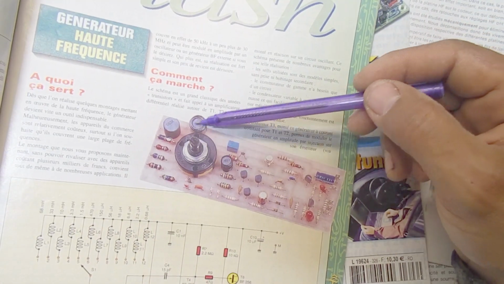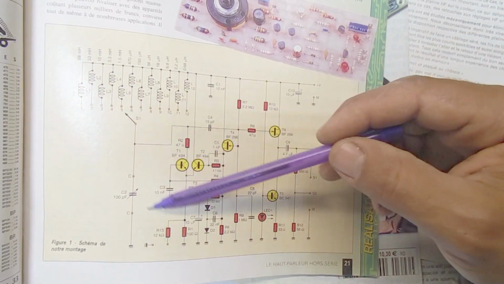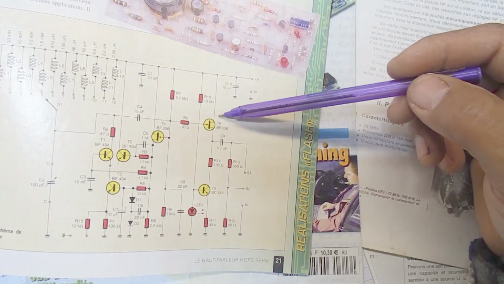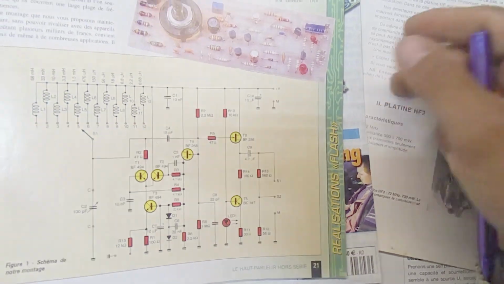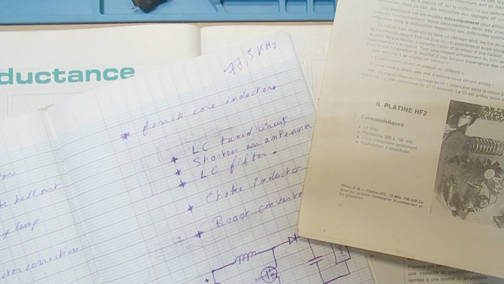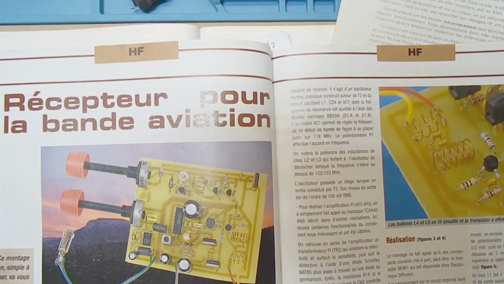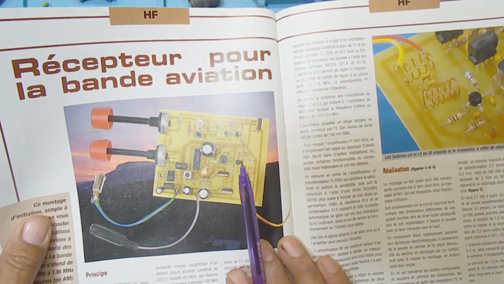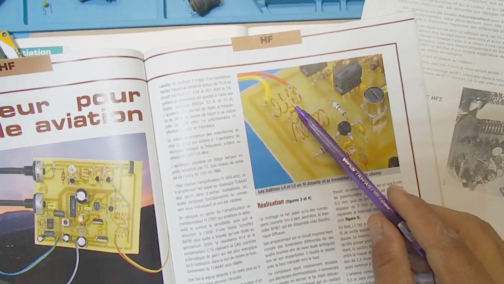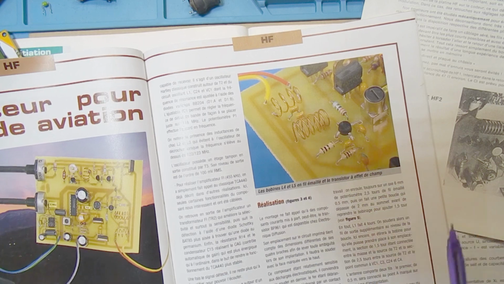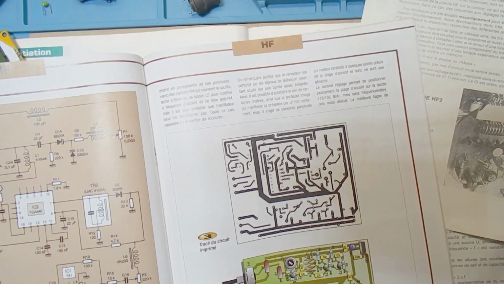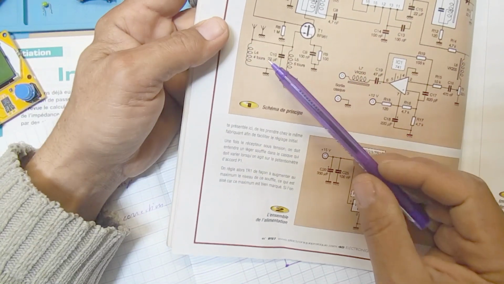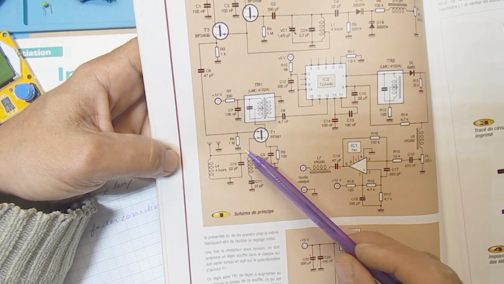This one is the variable capacitor, and this one forms the oscillator, and here we have the output amplifier. For this schematic, we have a receiver. Here we have two inductors to tune the frequency received.